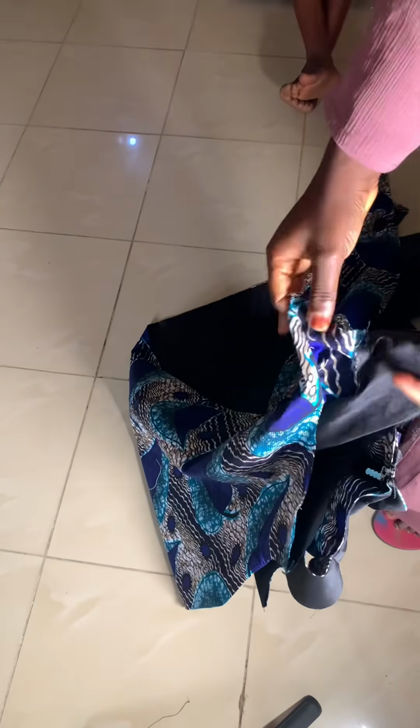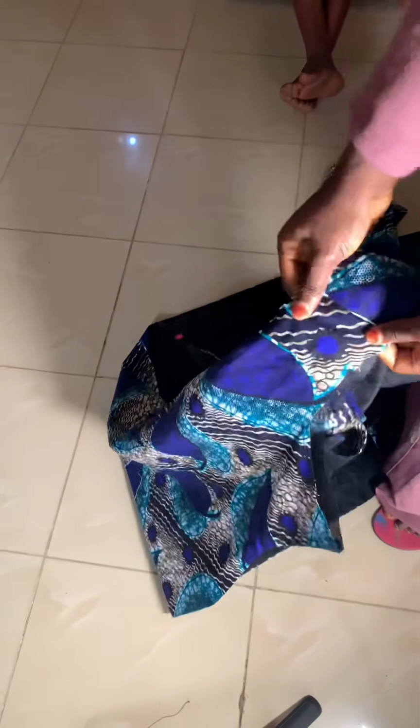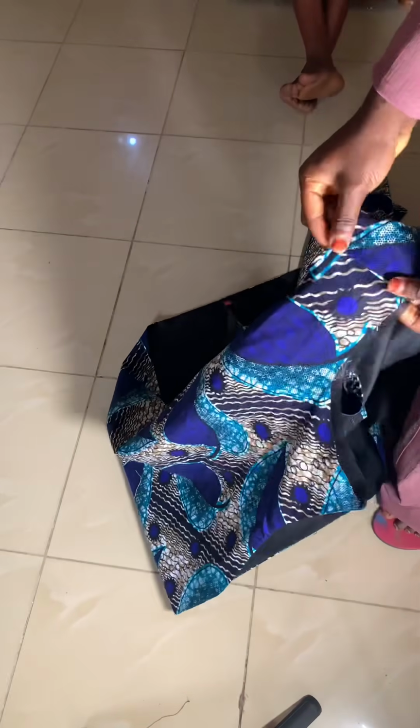So I'll just join my shoulders together, right face facing right face of each fabric. The Ankara will face each other, the lining will face each other. You just stitch 0.5 and you turn it out. You have a neat result like this. So now back to the sleeve, right?